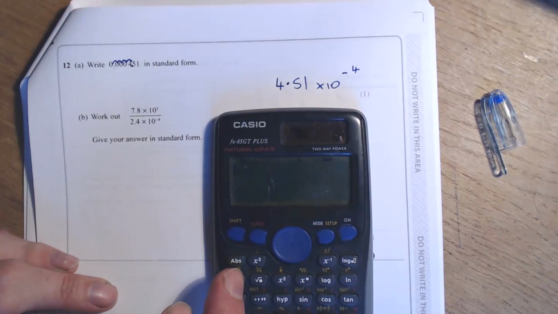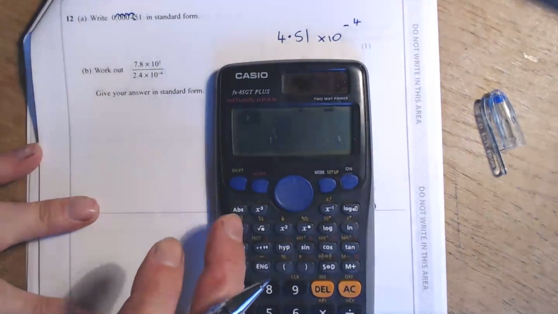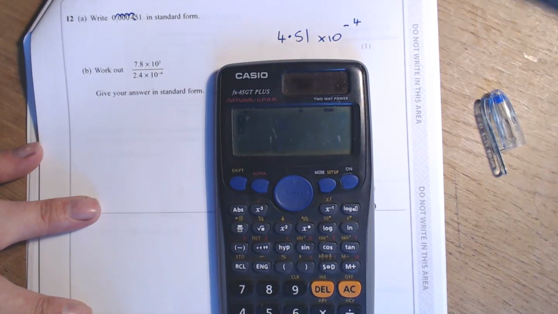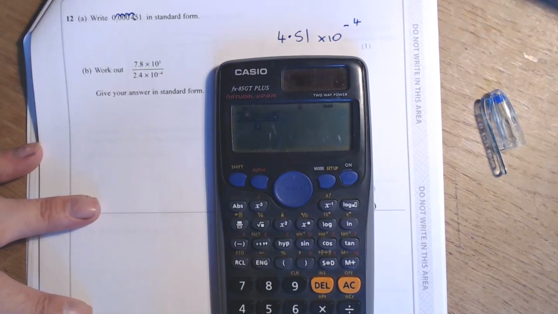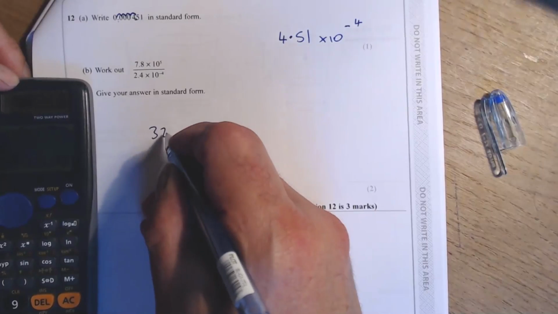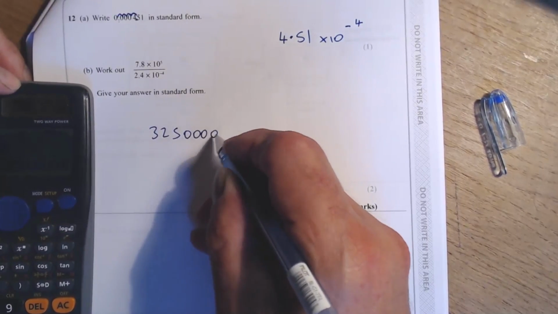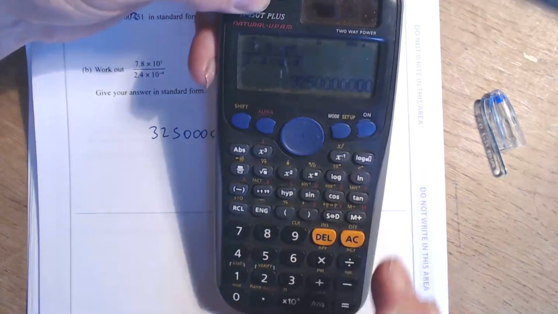Anyway, for part B, I would definitely do this by way to start with the calculator, and I would use this fractions button over here. So use the fractions button, and then put 7.8 times 10 to the 5 in the numerator. Go down with the arrow button, 2.5 times 10 to the minus 4 in the denominator. And that gives me 3, 2, 5, and 1, 2, 3, 4, 5, 6, 7 noughts, I think.